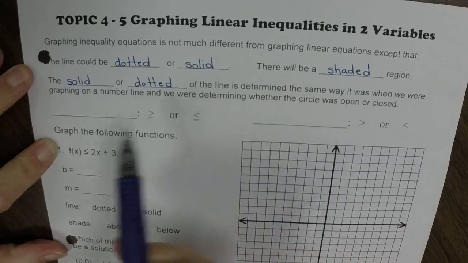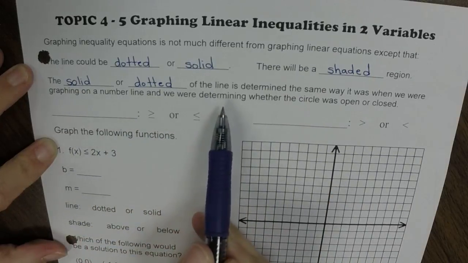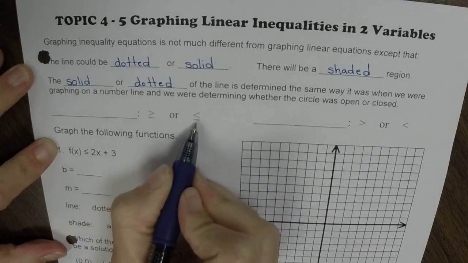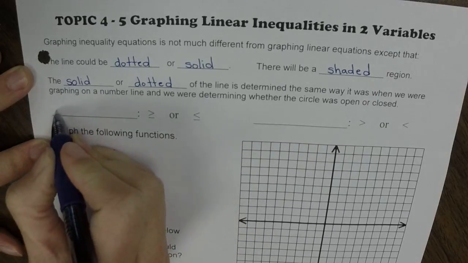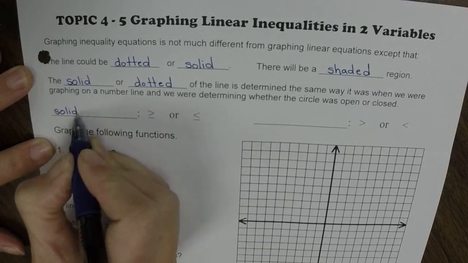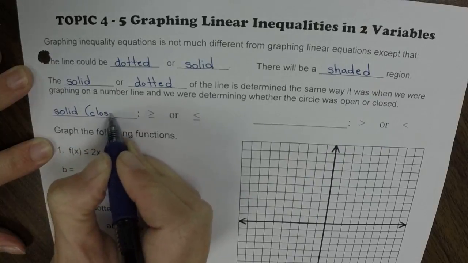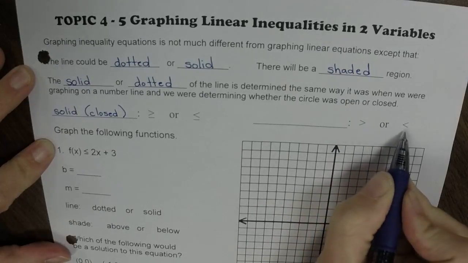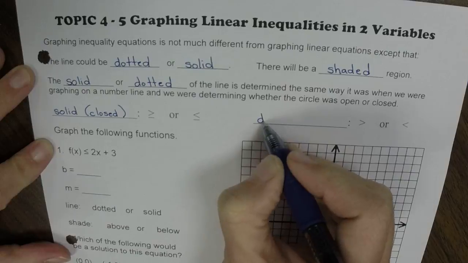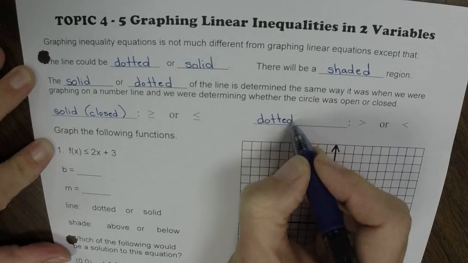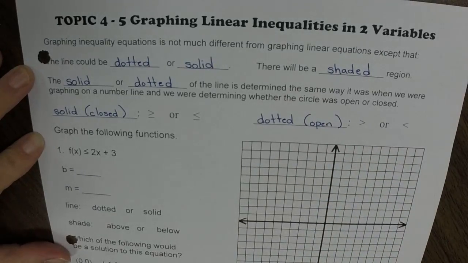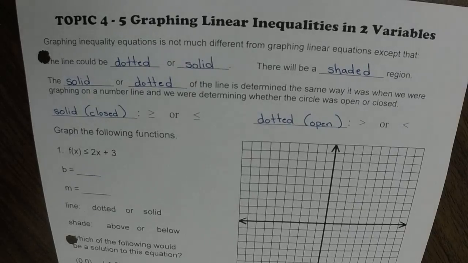It's determined the same way that when we were graphing on a number line, we determined that the circle was open or closed. If it had the solid line underneath, we said that it was closed, so that means it's going to be a solid line here, or a closed circle. If it doesn't have the equal to bar underneath, we're going to do a dotted line, or this was when we had that open circle on the number line. So everything else is going to be the same as when we were doing linear inequalities.